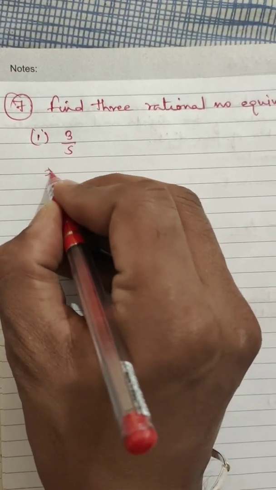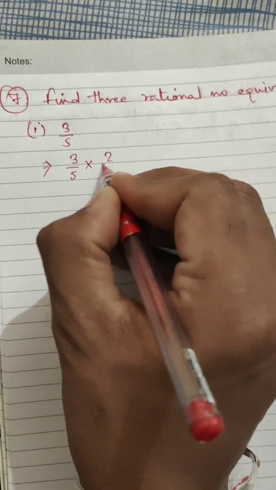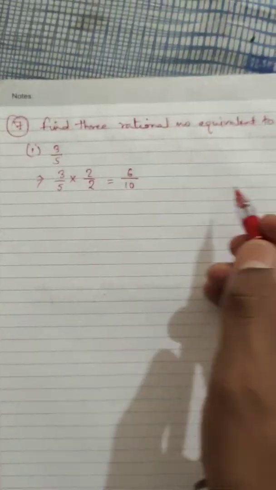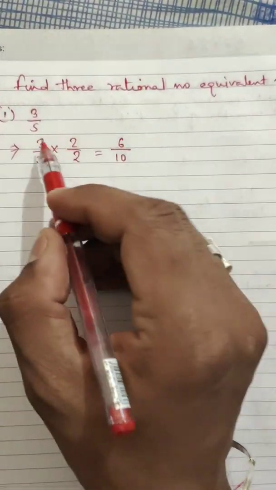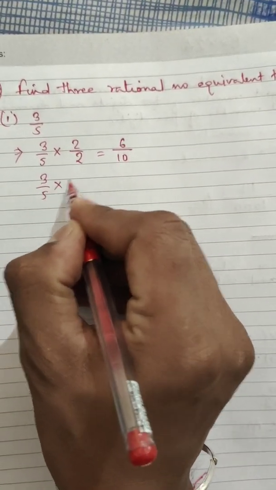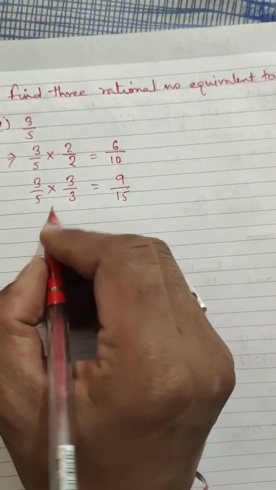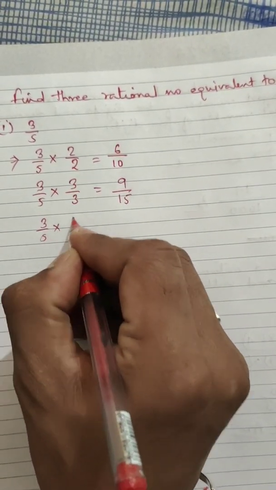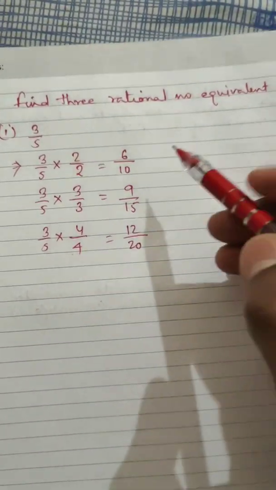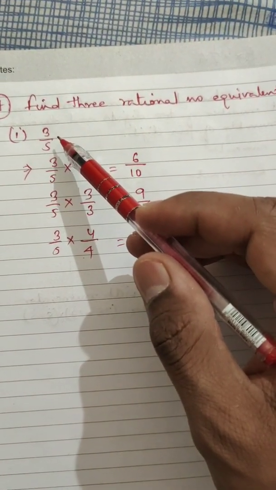Now for making it equivalent, 3 equivalent fractions. So first it will be 3 by 5 multiplied by 2 by 2. It is 3 2s are 6, 5 2s are 10. This is the first equivalent fraction which is obtained by multiplying by 2 by 2. The second equivalent fraction will be obtained by multiplying by 3 by 3. And the third equivalent fraction will be multiplied by 4 by 4. 3 4s are 12, 5 4s are 20. These are the fractions equivalent to 3 by 5.